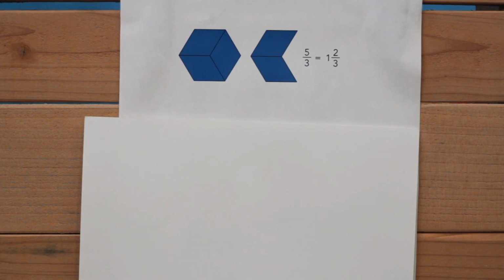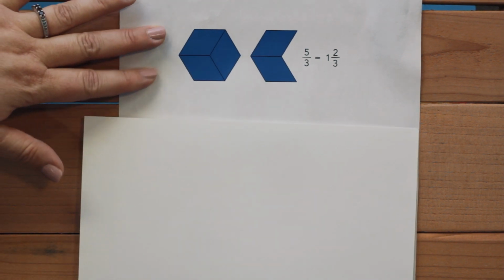Boys and girls, we are working on lesson 9.7 in our math books, and we'll be discussing mixed numbers. All right, so let's first look at these shapes.